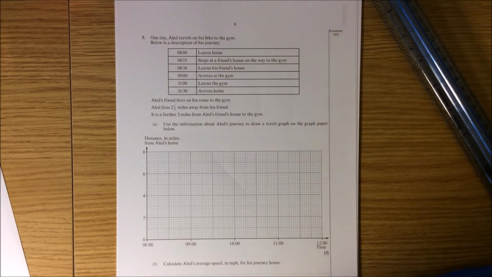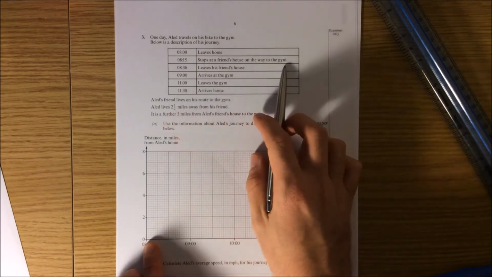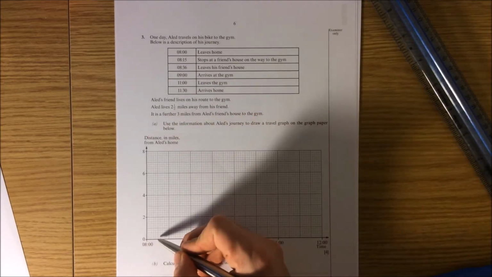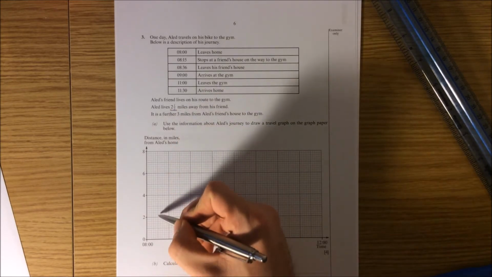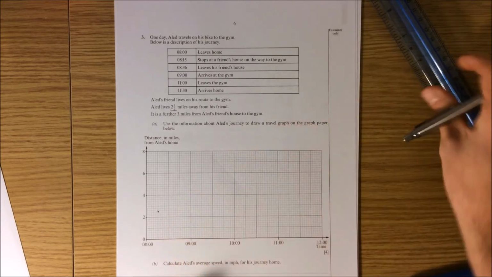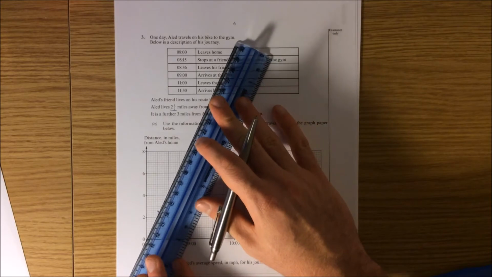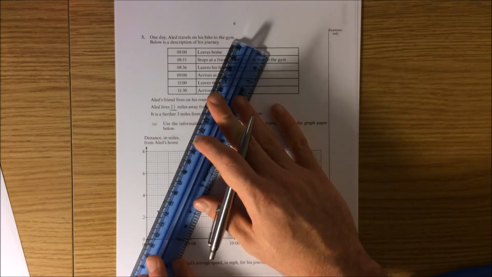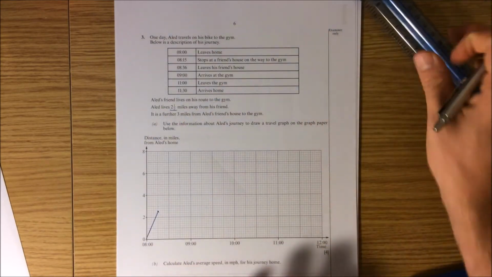Draw a travel graph to show Alid's journey. So Alid's leaving at 8 o'clock. At 8:15 he's going to arrive at his friend's house. 8:15 is here, and his friend lives 2.5 miles away. So this is 8:15. 2 miles, that will be 3 miles. So in between, that's 2.5 miles. So the first 15 minutes of his journey, he travels pretty quickly, 2.5 miles, and then stops at his friend's house. So that's that section of the journey there.